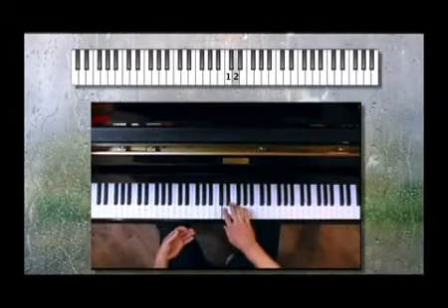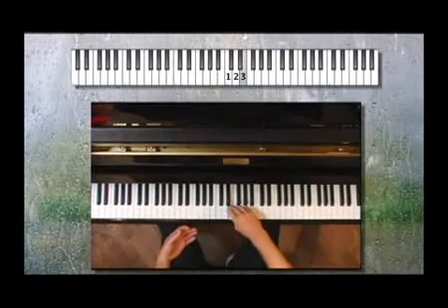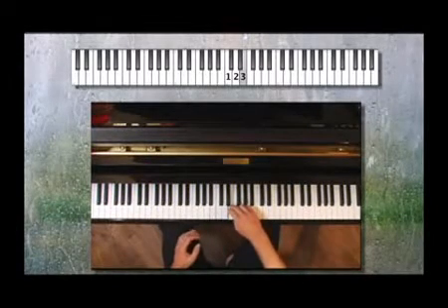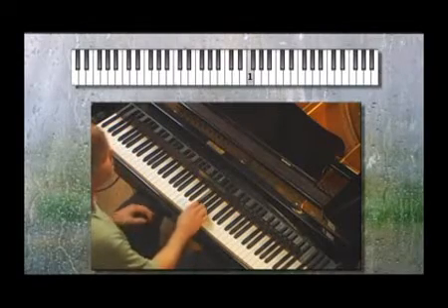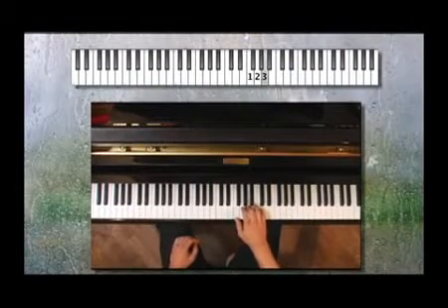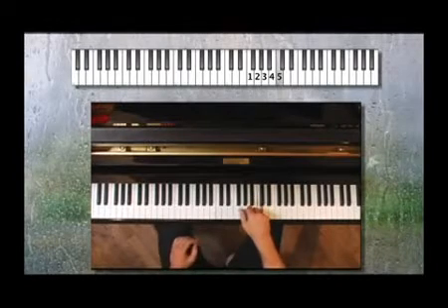1, 2, 3 on C, D, E, the notes of that first shape. Then when we get to F, we're going to easily cross the thumb under the 3rd finger while slightly shifting the wrist to the right. Now our hand is in a new position on that 2nd shape, allowing us to play F, G, A, B, and C with fingers 1 through 5.